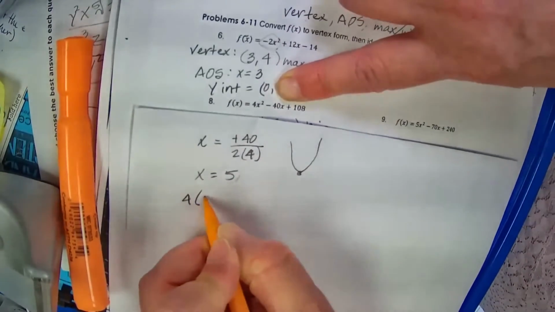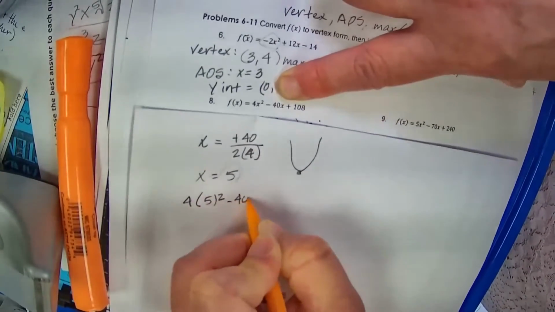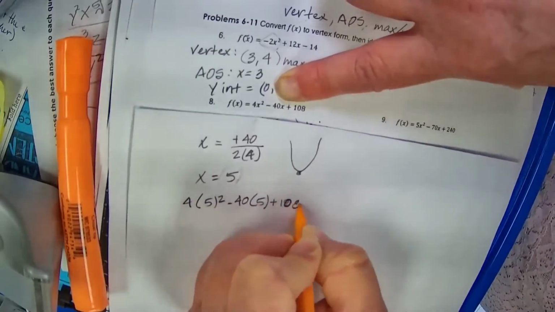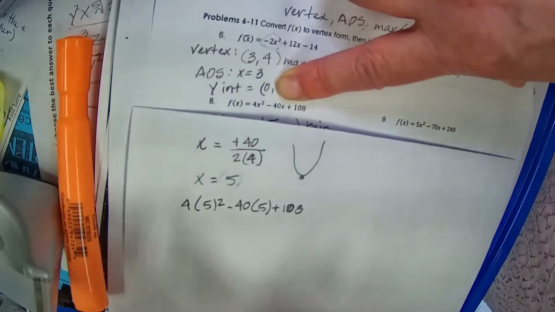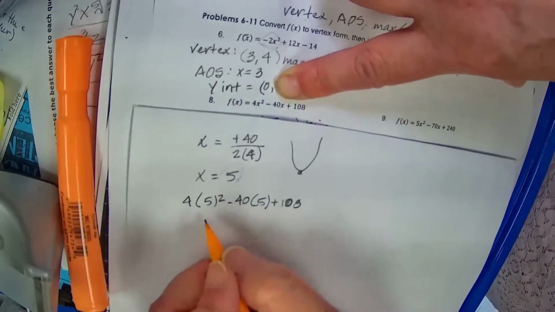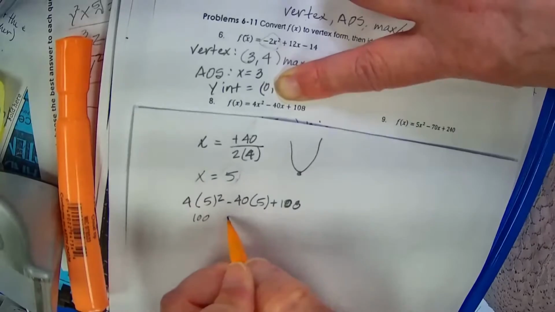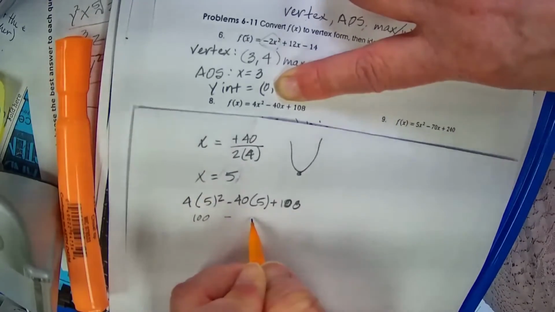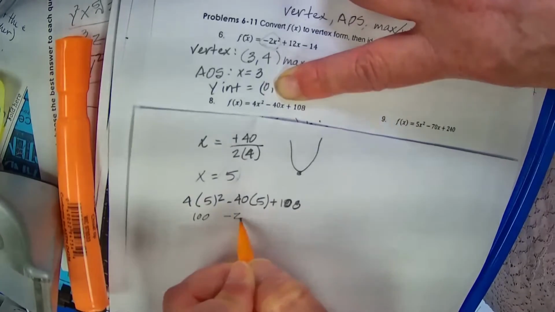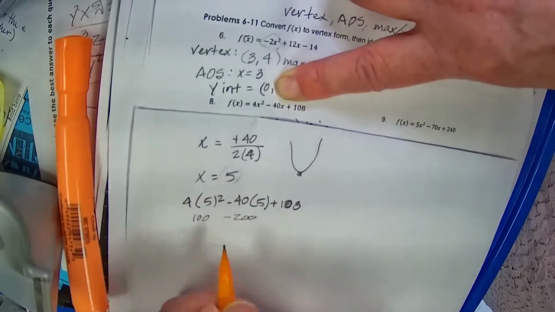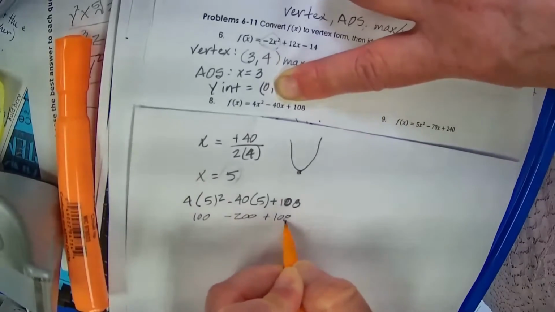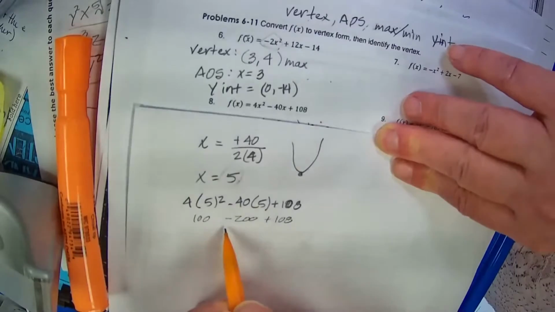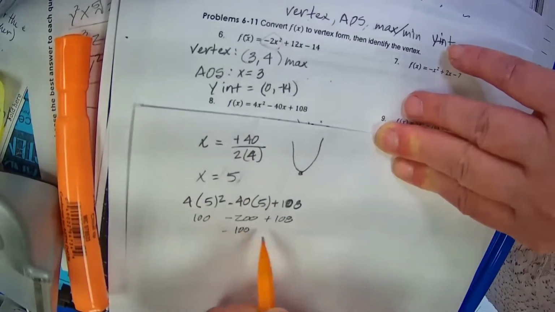So 4 times 5 squared minus 40 times 5 plus 108. 25 times 4 is 100, minus 200, so 100 minus 200 is negative 100.